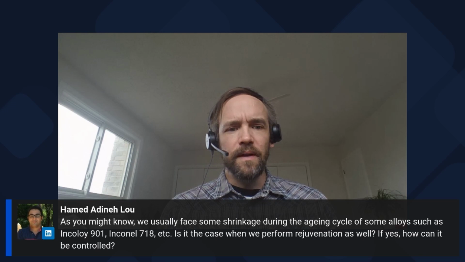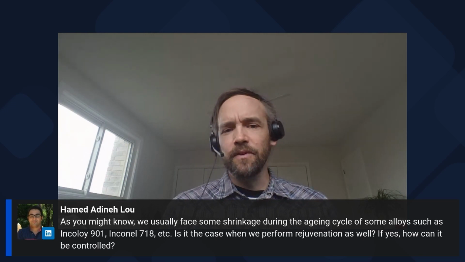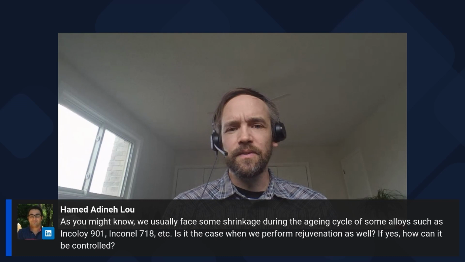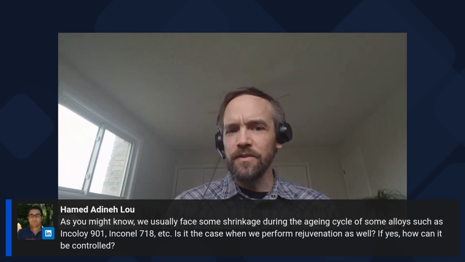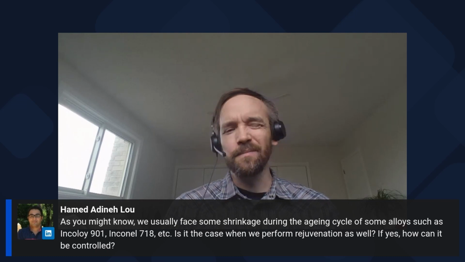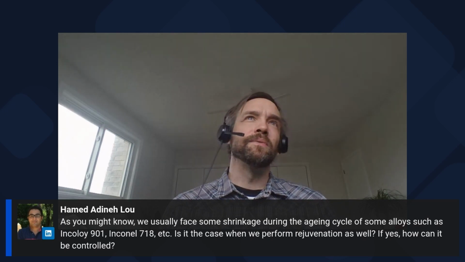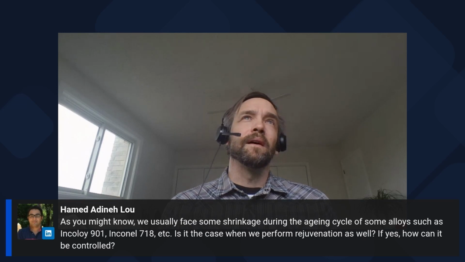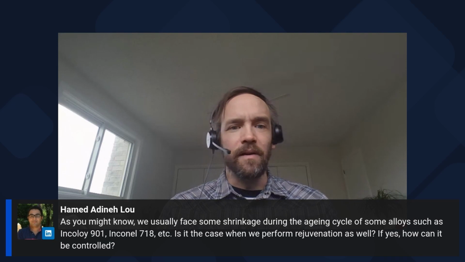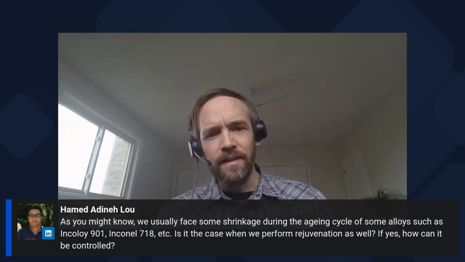So if the question is with regards to volume changes with precipitation, that's something that can be a key issue when it comes to stresses developing on welding and post-weld heat treating, that sort of thing.